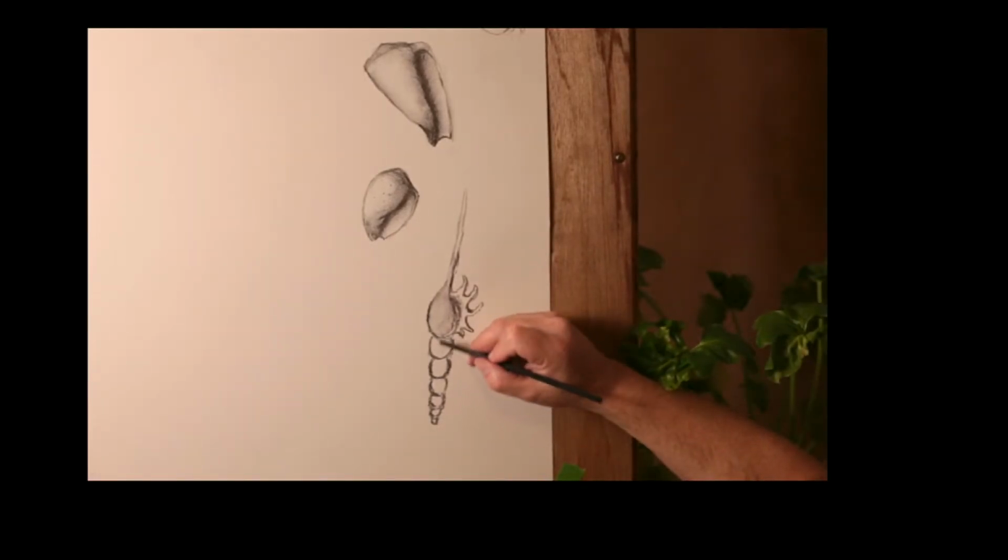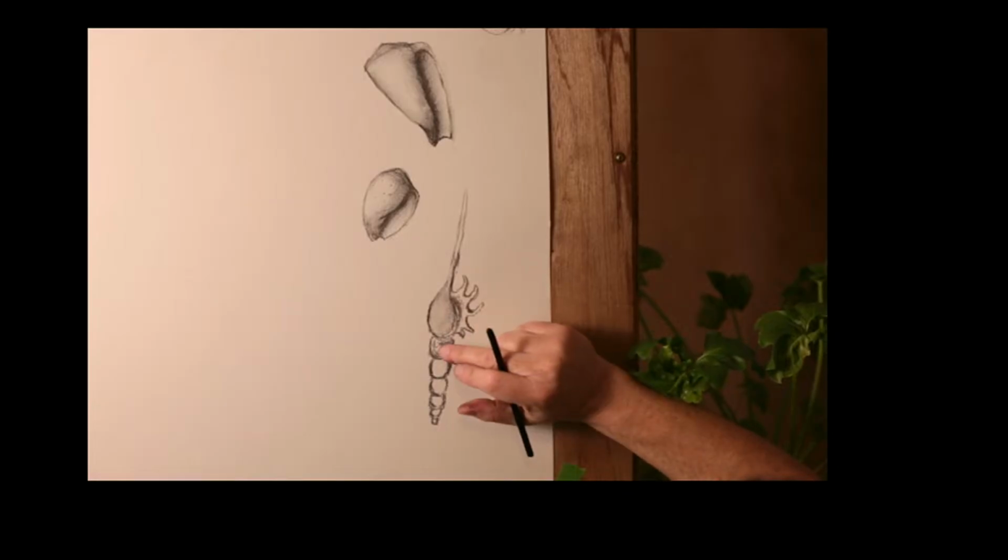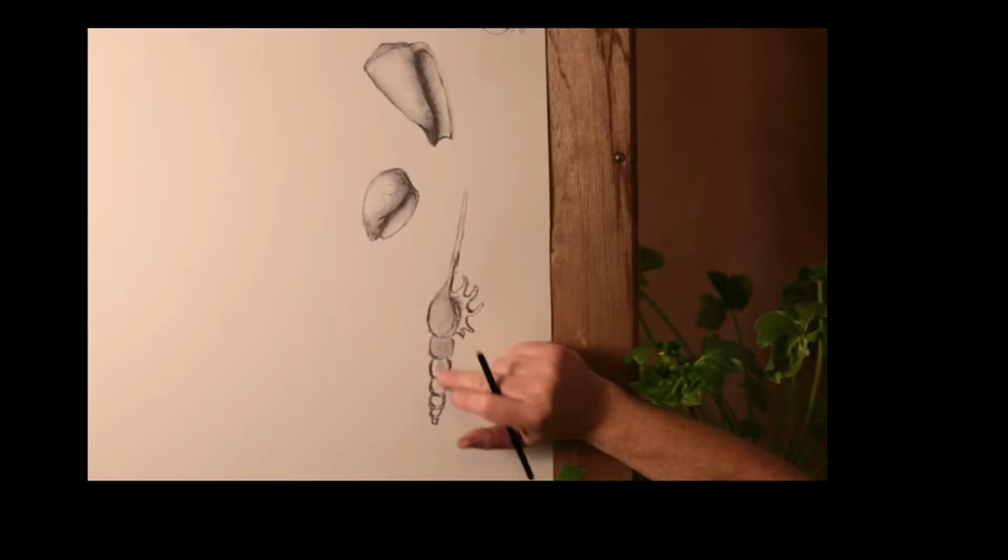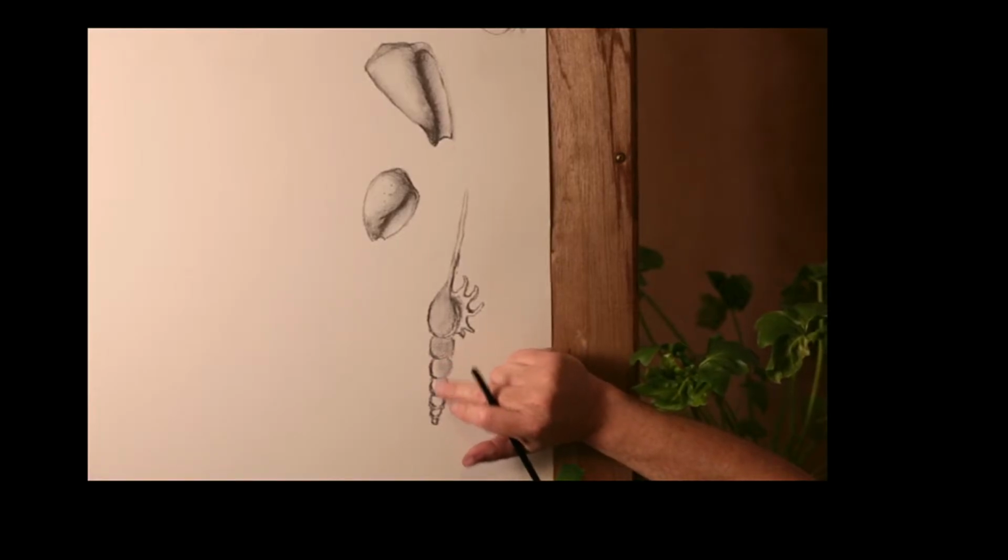And then you come down here and you do exactly what the shell does. Repeat, just smaller. And then down here, probably not even going to have to use any.